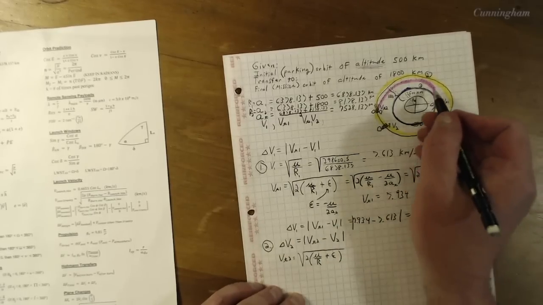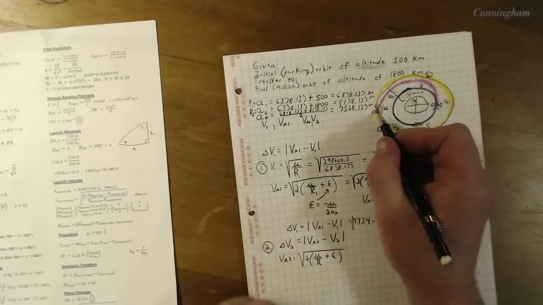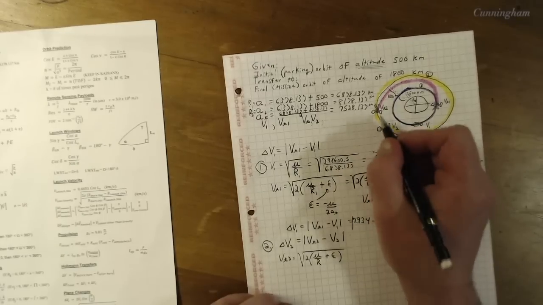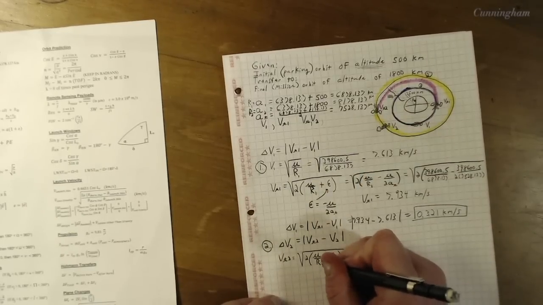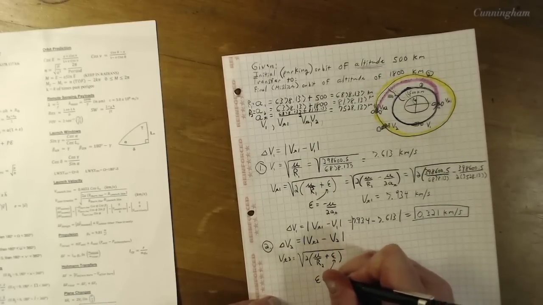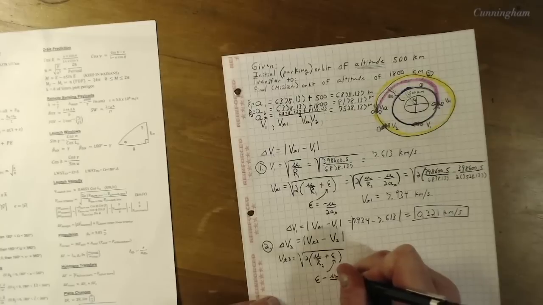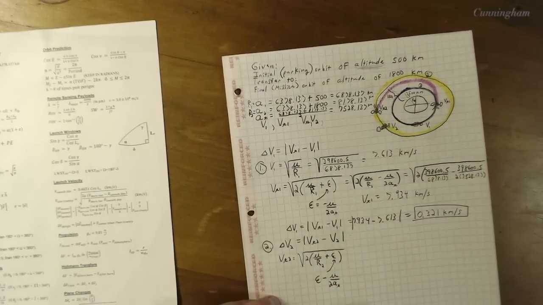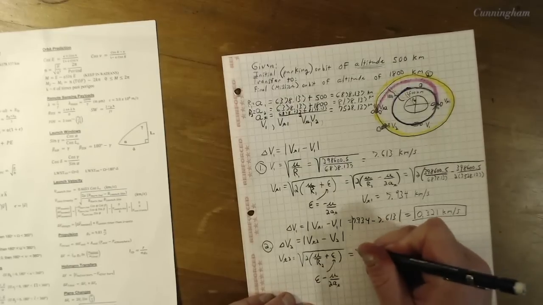Well, when we get out all the way to our mission orbit, right as we do our second burn, we're at the mission orbit, so we're going to say R2 here. And what doesn't change is epsilon. You're still going to use negative mu over 2 times A of the transfer orbit. So now let's plug and chug.